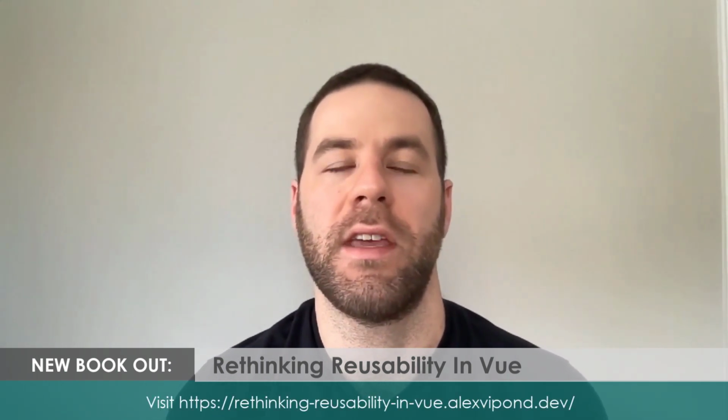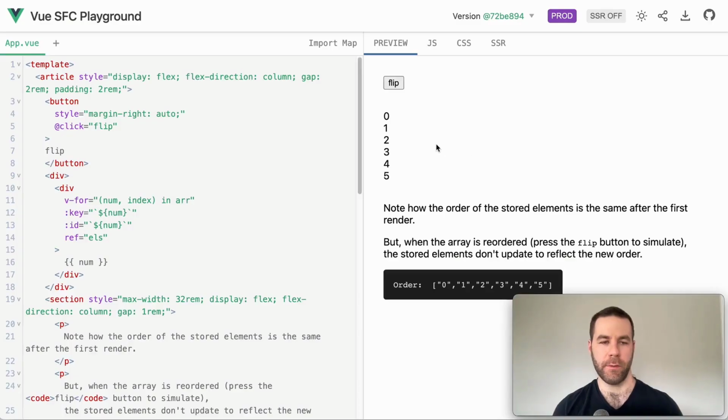And in this Mighty Bytes video, we're going to take a look at how you can capture elements rendered by v-for and make sure they get stored in perfect order every single time. Let's look at a really sneaky bug that can crop up when you're dealing with template refs to capture elements that are rendered by v-for in Vue.